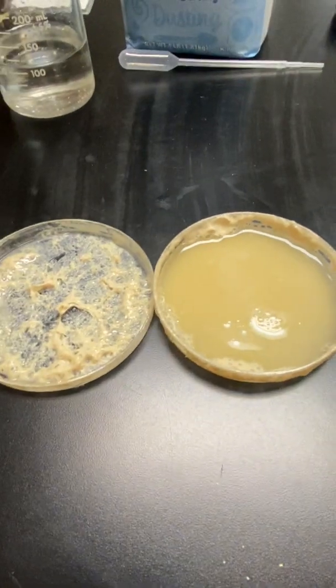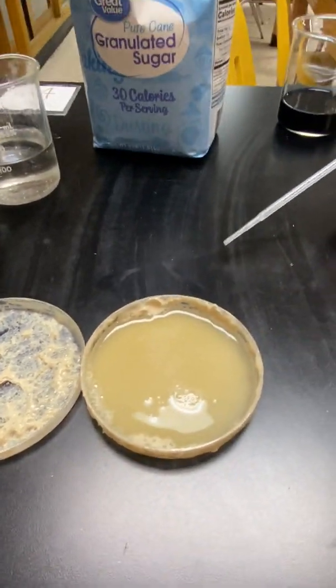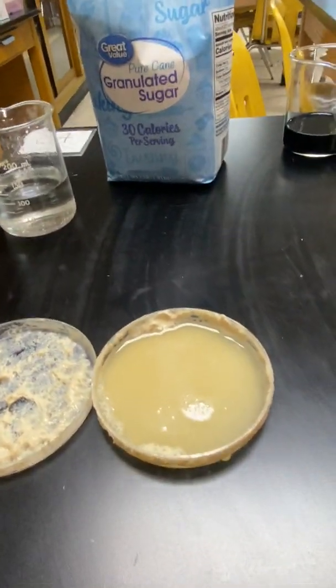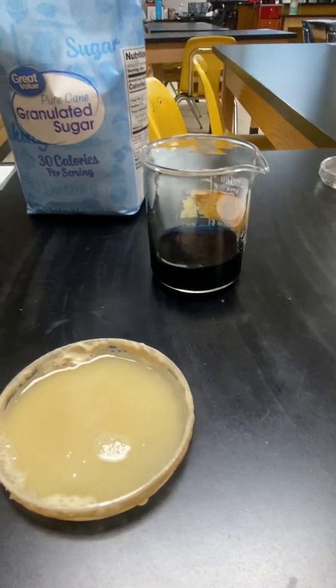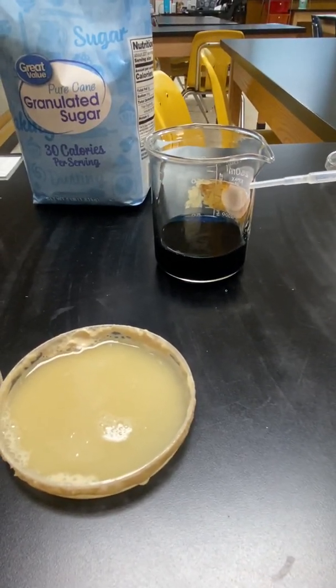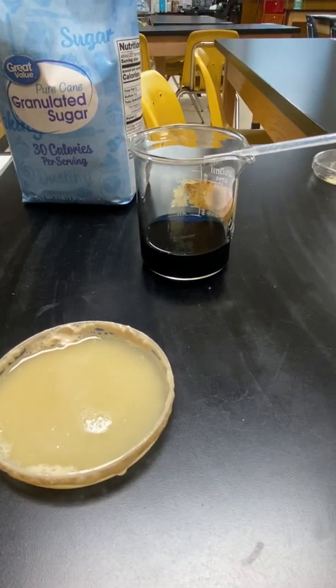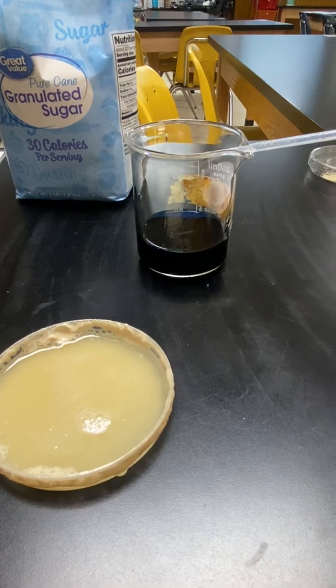So record this observation for number 6. There's one more observation we're going to do. On the next slide, I think it talks about bromothymol blue as a chemical indicator. When an acid is present, the chemical will turn yellow. So if it's less than 6 on the pH scale.